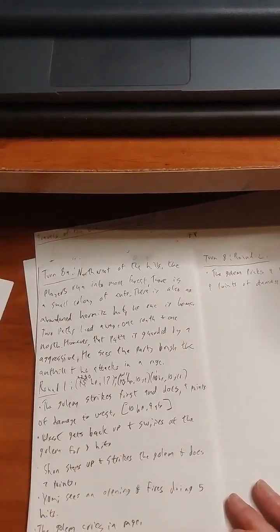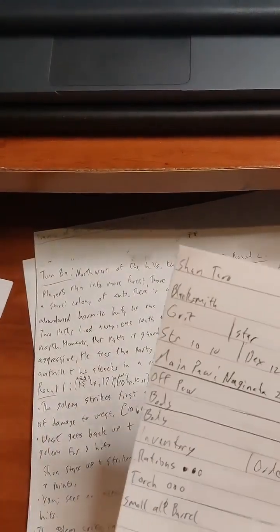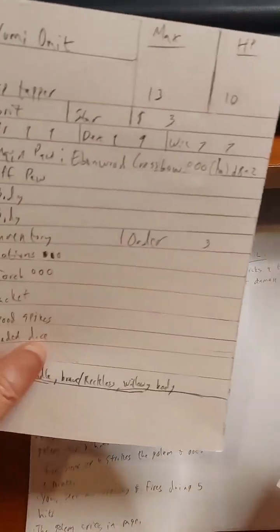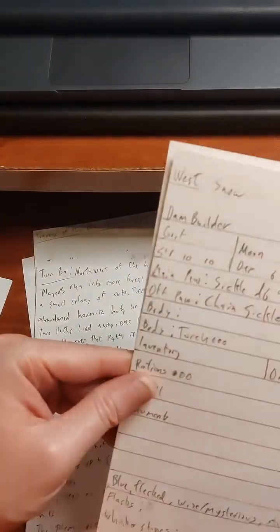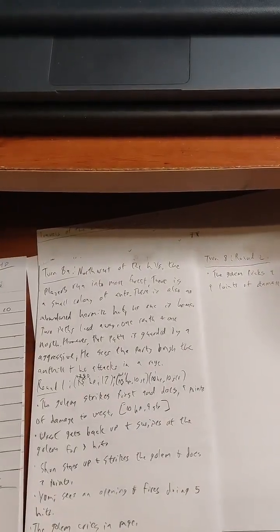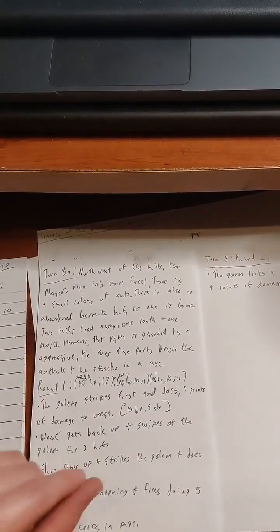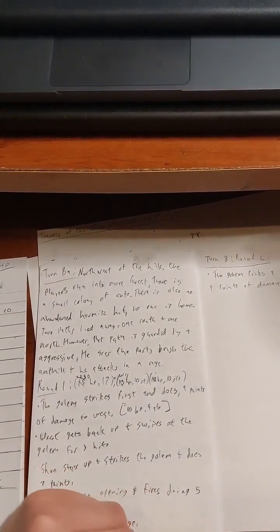Okay. It is now the party's turn again. And that means that West gets to go at least one more time. They are going to strike with their sickle again, doing the 8 damage.